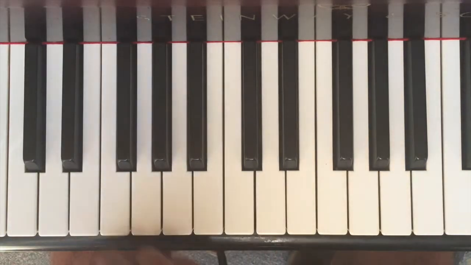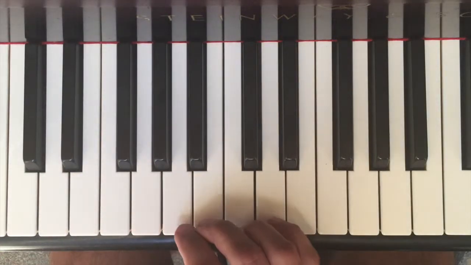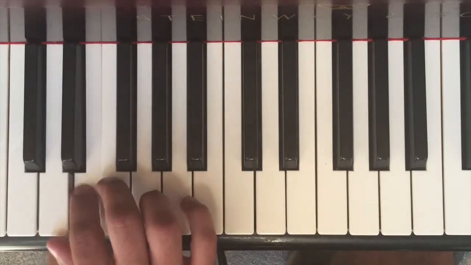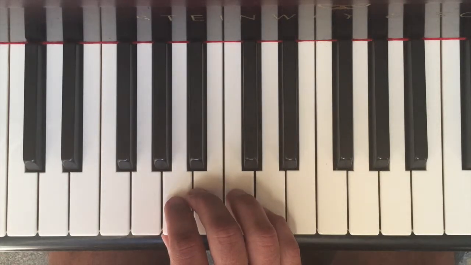So for example, I could start with this sequence, a C major scale. I could start that same collection of notes, this time on D, to create a new mode type called the Dorian.